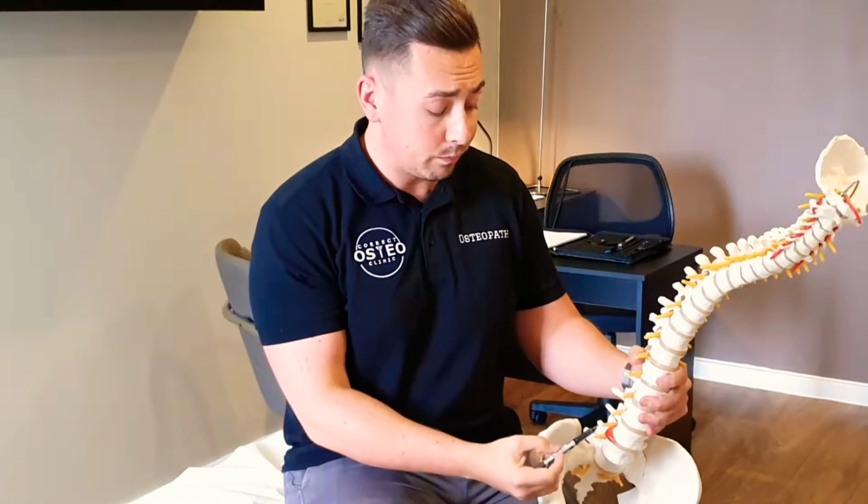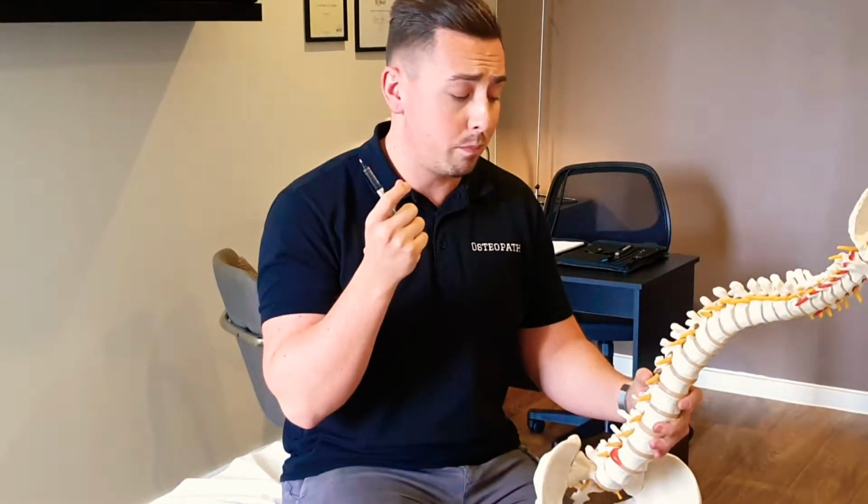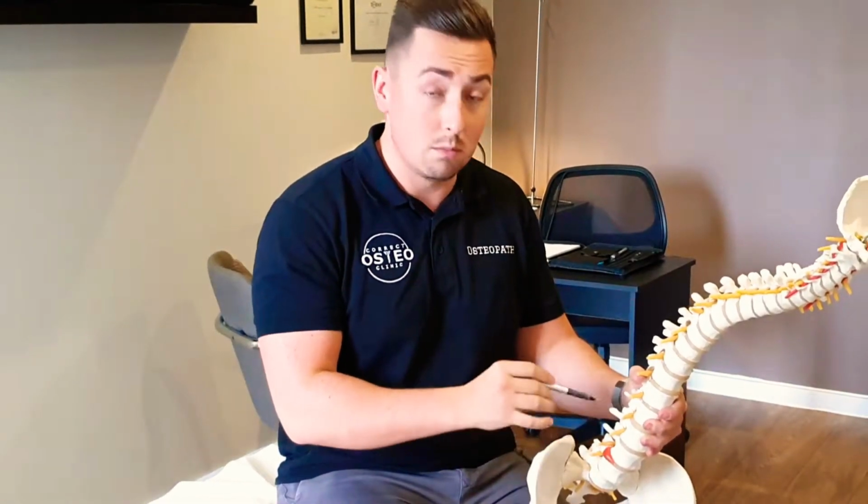The liquid inside the nucleus pulposus has made its way completely outside, and that's a real inflammatory problem. That liquid will inflame the surrounding tissues, and it's normally quite severely painful.